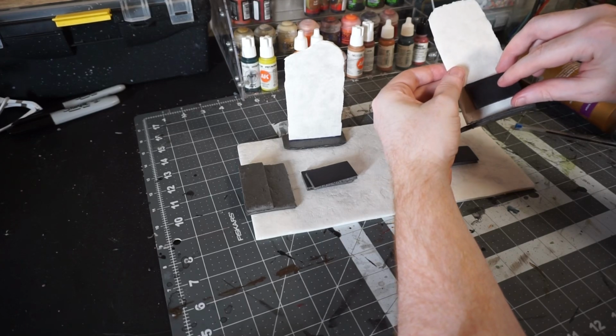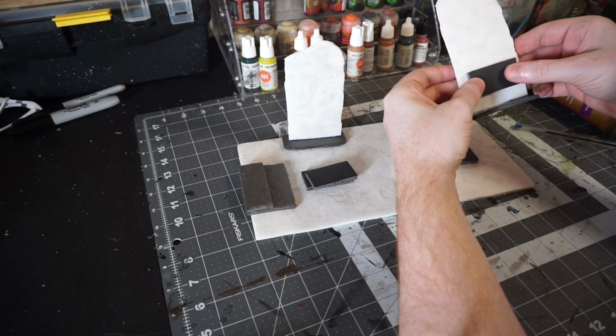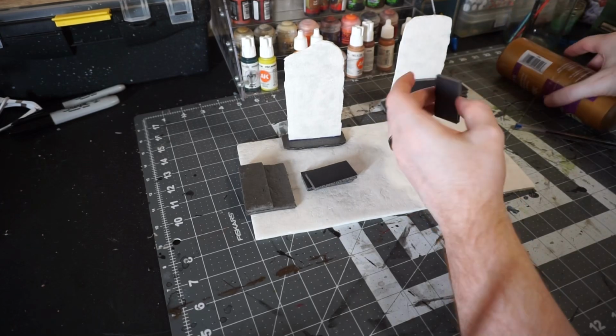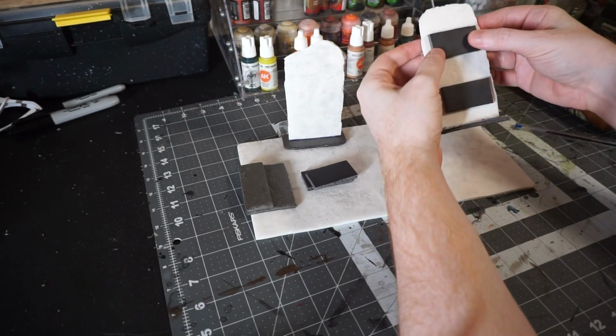These don't get textured. In fact, I don't even peel the backing off. That smooth surface will help to differentiate them from the stone wall later on.